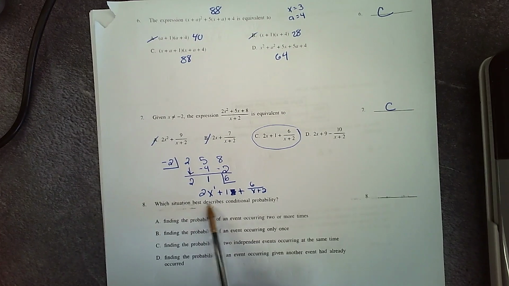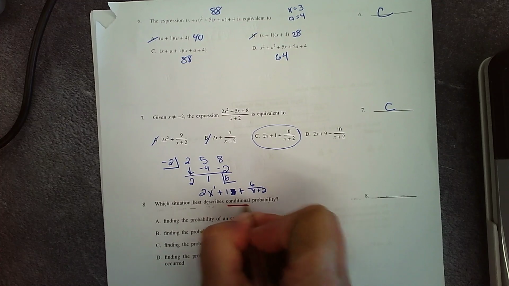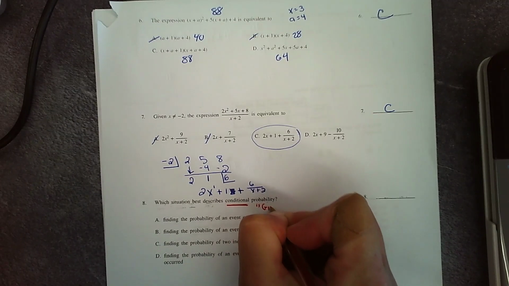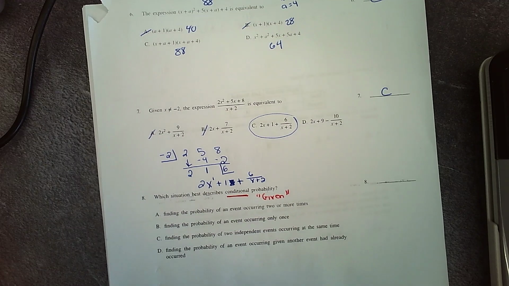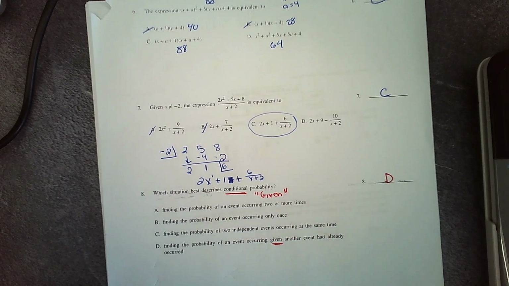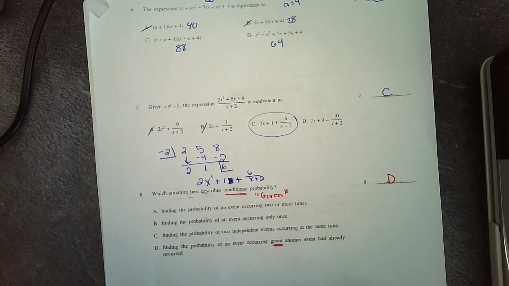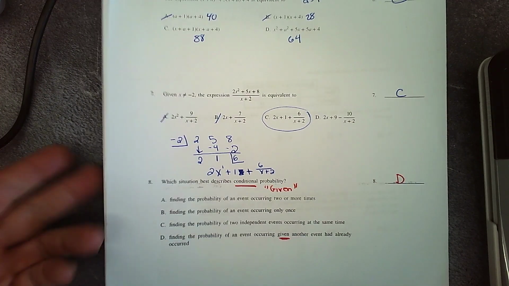Which situation best describes a conditional probability? You see that word conditional? That means it's the given. So we're looking for the one that says given. Find the probability, find the probability of 2 events, find the probability, oh, there it is, given, choice D. That's all there is to that question. So you need to know, if they say the word conditional, it means they're looking for the given.